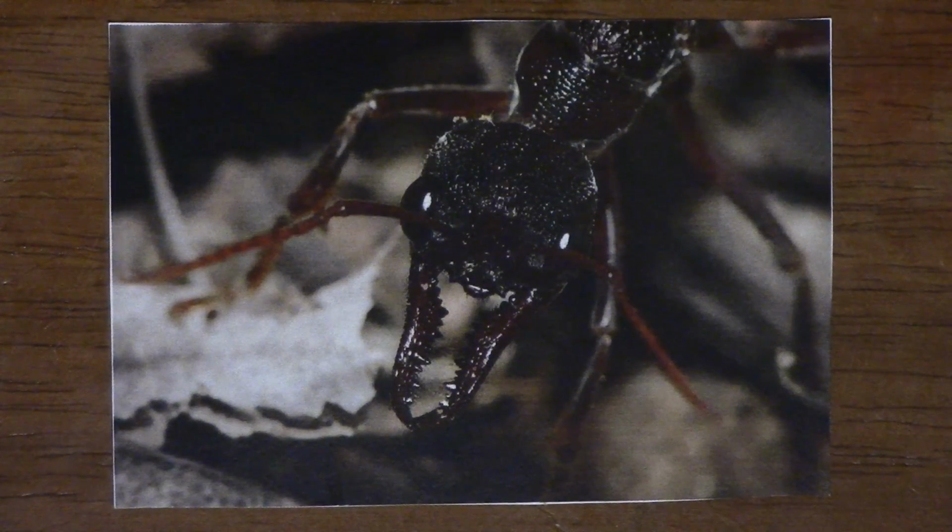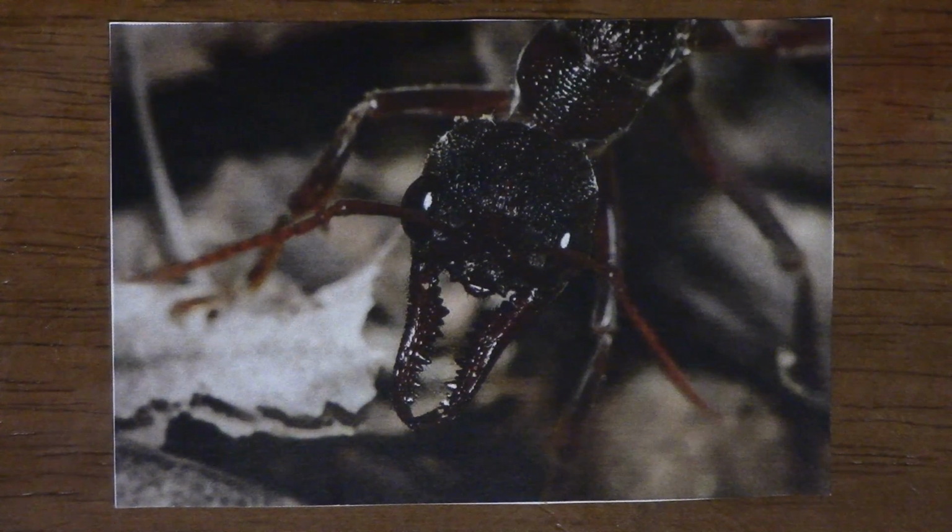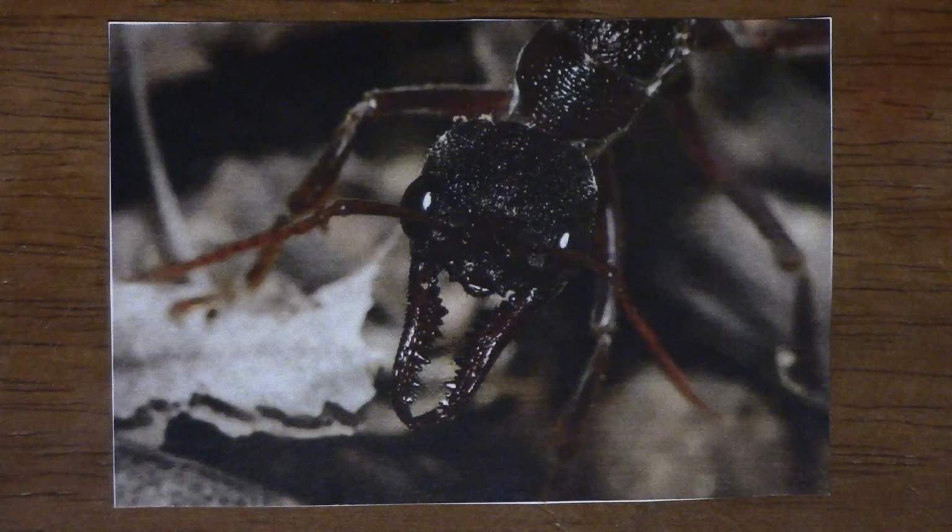So, there you have it, a brief explanation about ants. And I hope that the next time you see a colony, you don't step on those little guys. Trust me, you don't want to mess around with these guys.